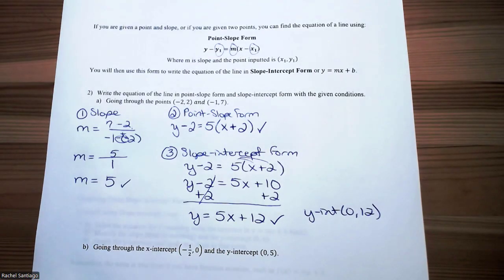When you think about where a y-intercept is located, that's going to be on the y-axis. The only way there can be a point on the y-axis is if our x-coordinate is 0. Similarly, let's extend this a little bit.